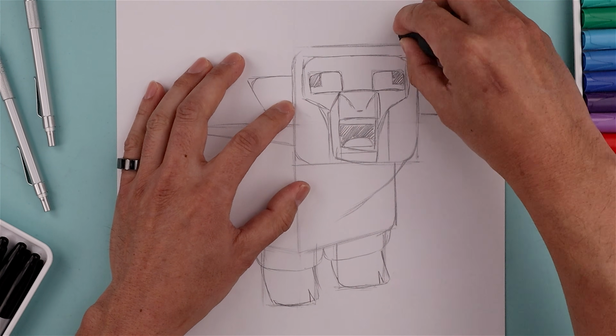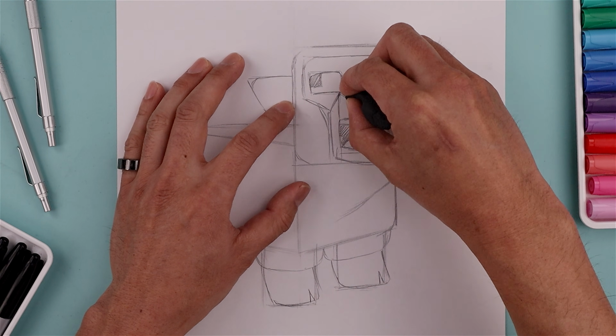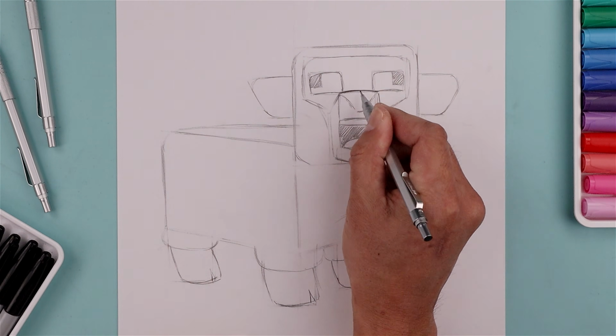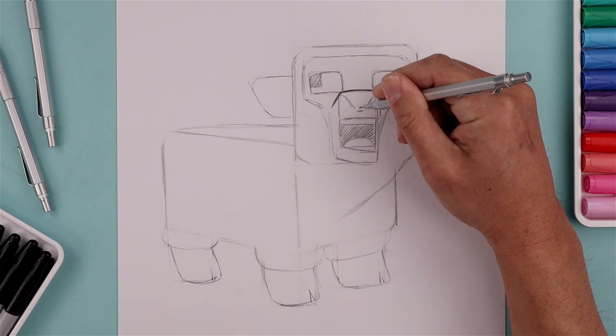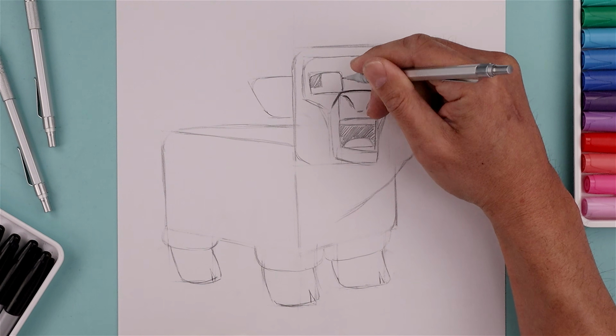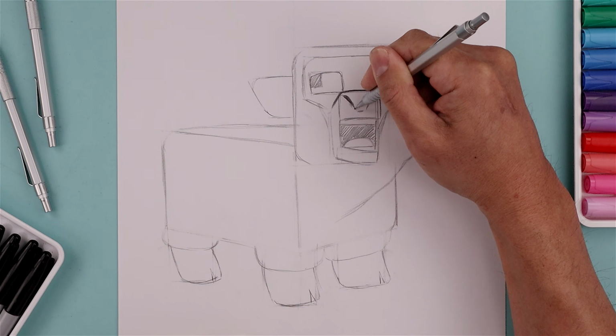Now I'm going to go back and do one final cleanup before we add some more detail. And now we're going to switch our pencil to a 0.9mm. This is a little bit thicker. So we're going to add some more contrast to the face and some darkness inside the nostrils. So we're just going to thicken that up and then fill that in.